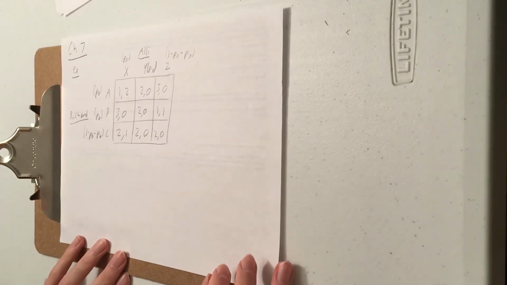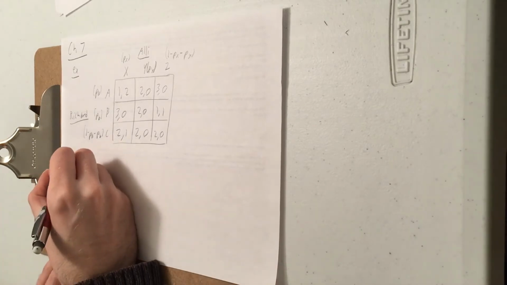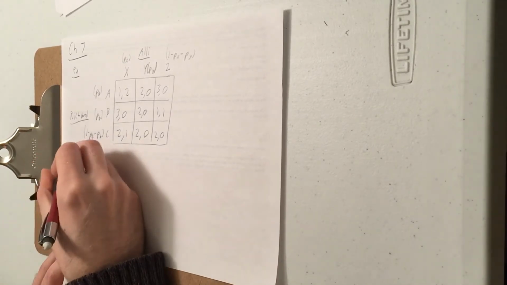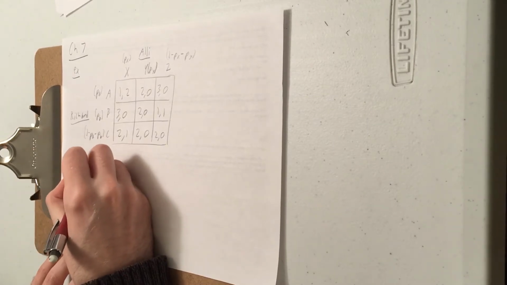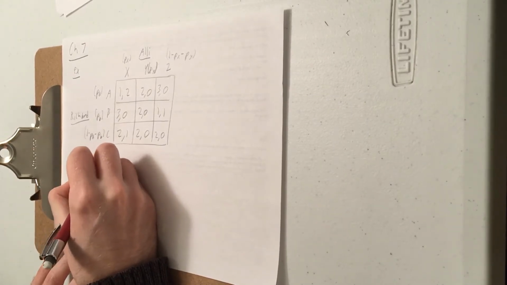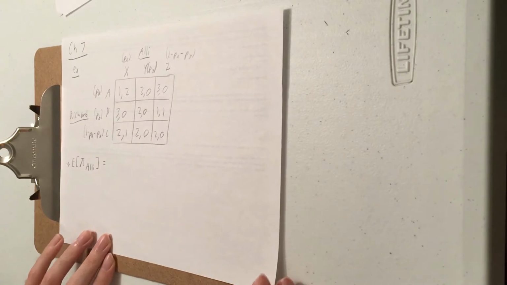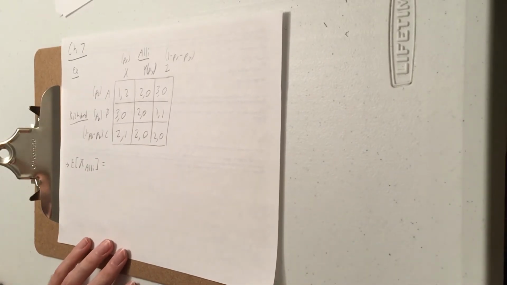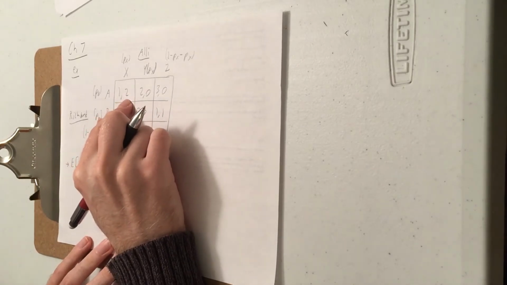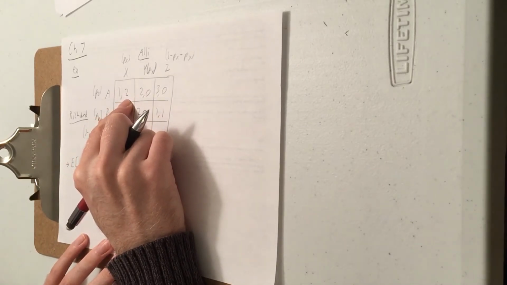So we'll start by looking at things from Allie's perspective. I'll find Allie's expected payoff. So one possibility is that she gets 2 if AX occurs.